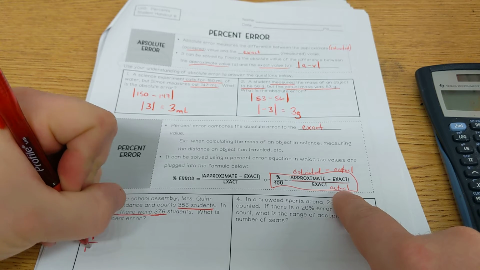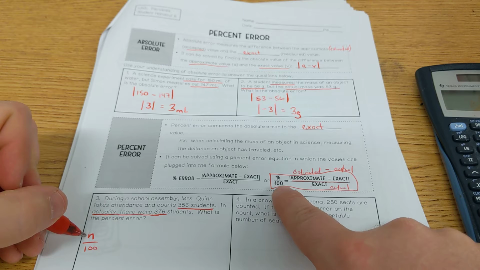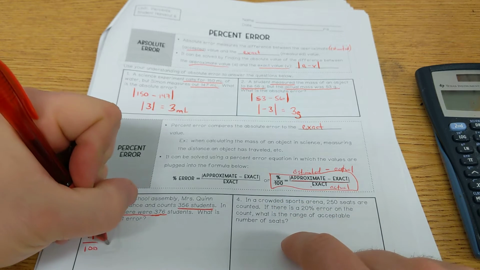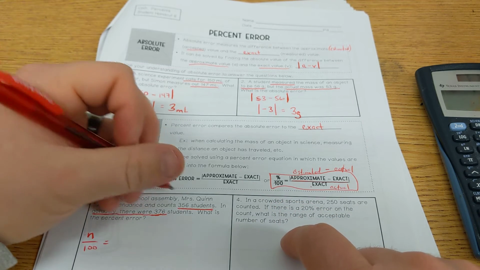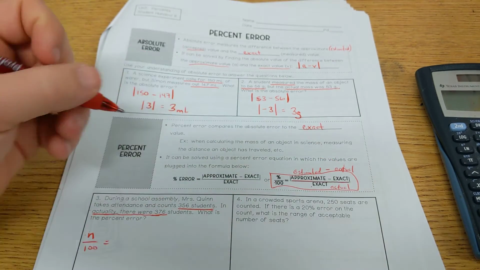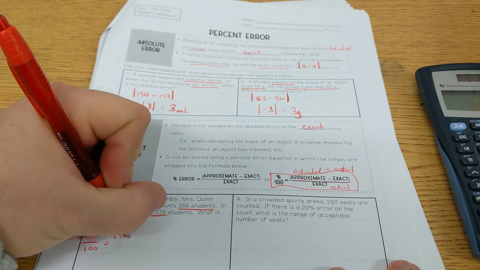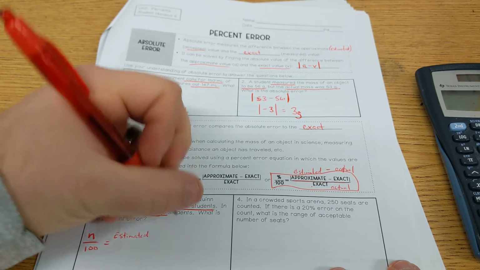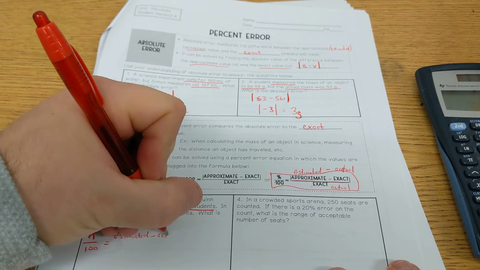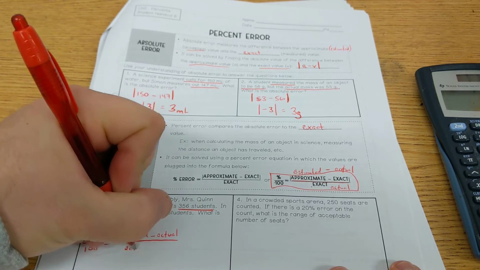Okay, so when I set up my percent error equation, what have we been using for percent? N, right? N is equal to the difference in the estimated and actual amounts, divided by the actual amount.